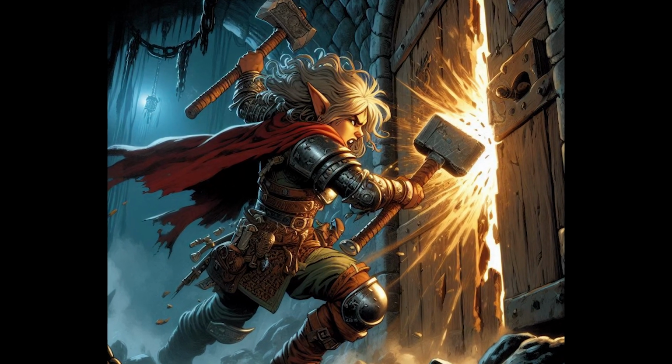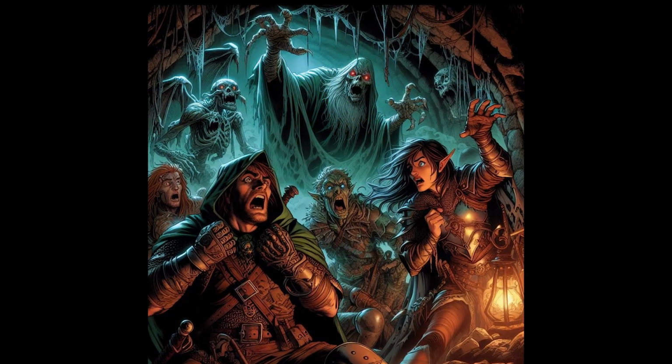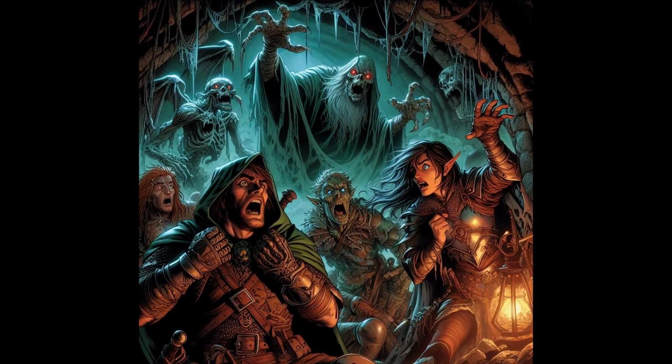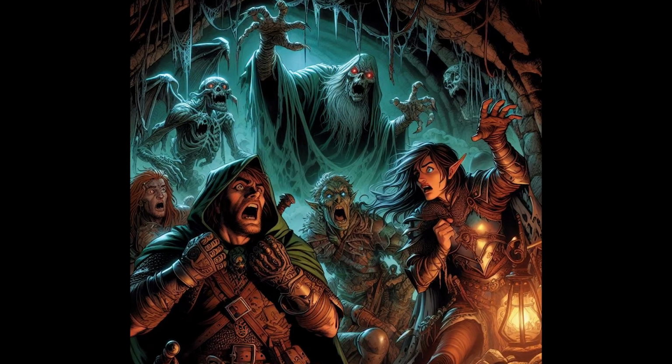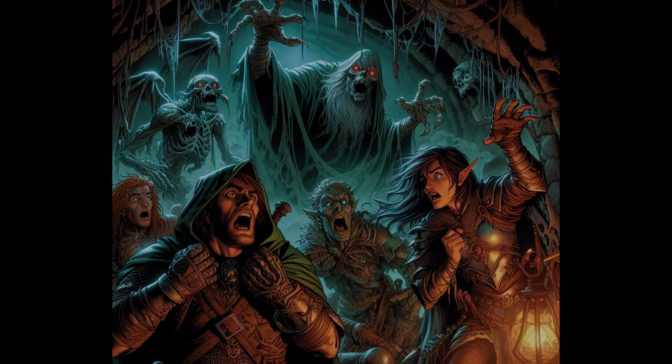How they get past this room, it doesn't actually matter too much yet. Whatever crazy scheme they try, just let it work. It's gonna come back to haunt them in the next room. Pun fully intended.